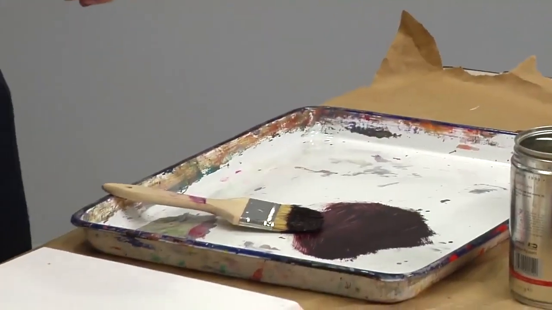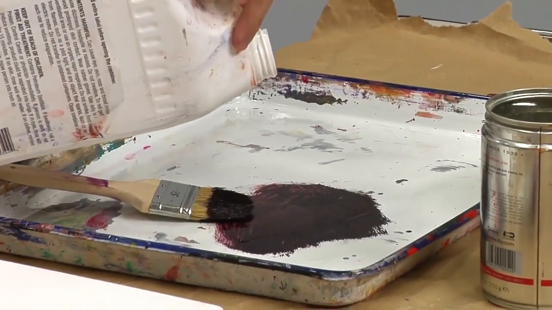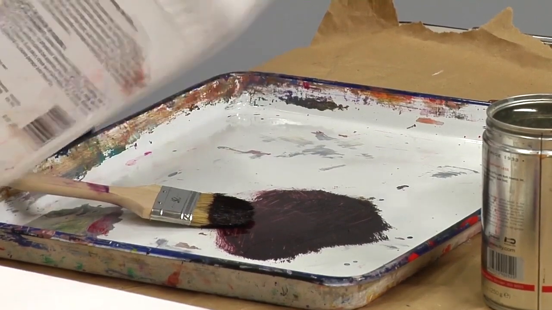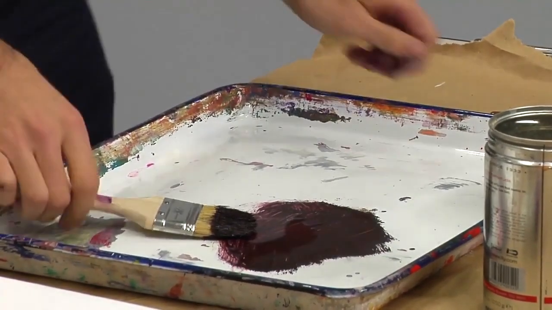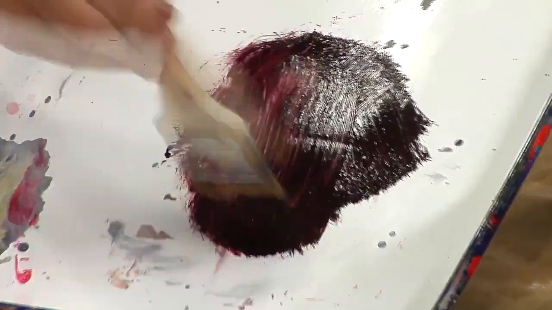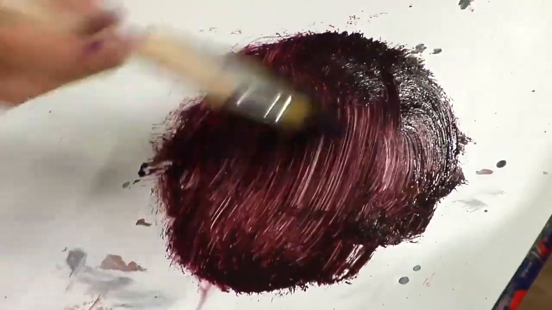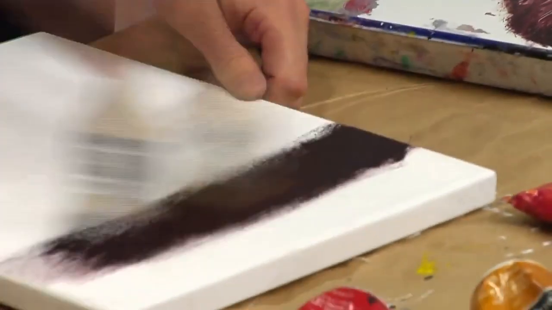Even though I added a bit of medium, I'm now really going to thin it by adding solvent to it, so I can really make a wash, or a stain, if you will, of paint. Again, get that into a nice uniform consistency. Even on the palette, you can see it's becoming rather rich, rather luscious looking. And now, let's just work on one area of the painting.